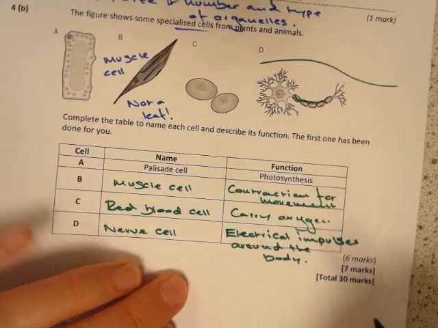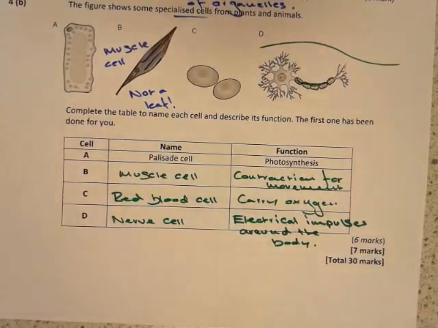Okay, so remember to go through and correct all of that, and there you go. All right.